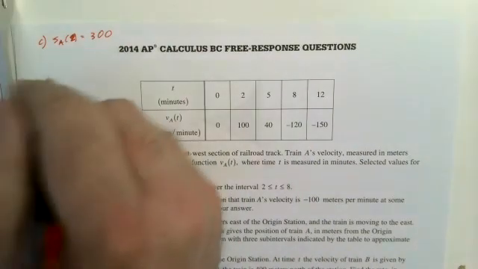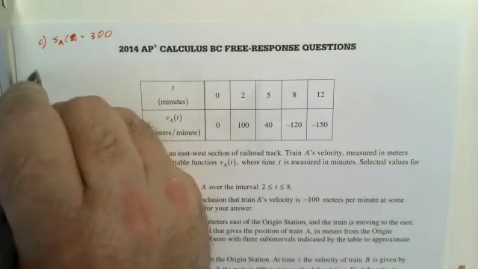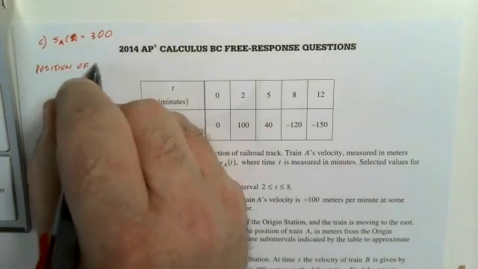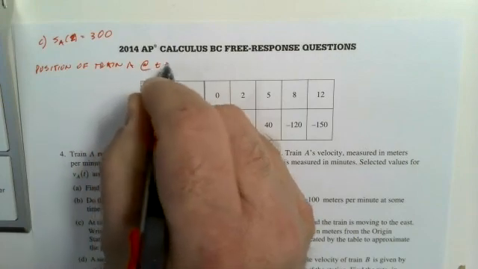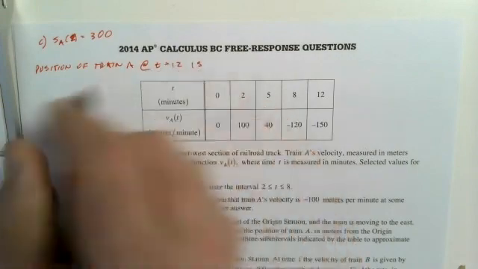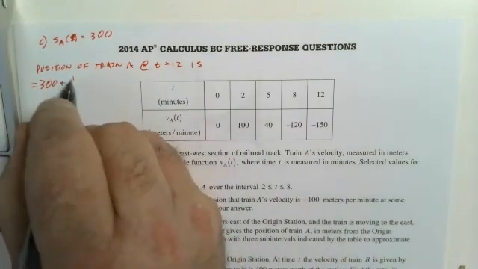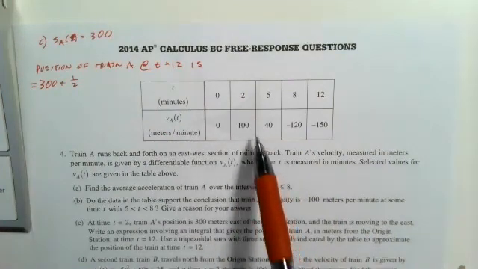Yeah, sure. So the position of train A at t equals 12 is 300 plus 1/2. Now, I always graph this, but I'm not going to today.